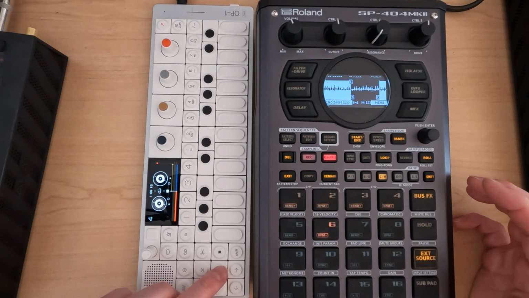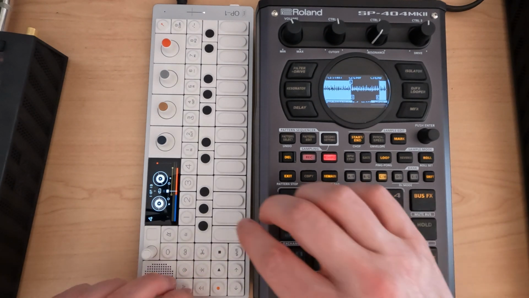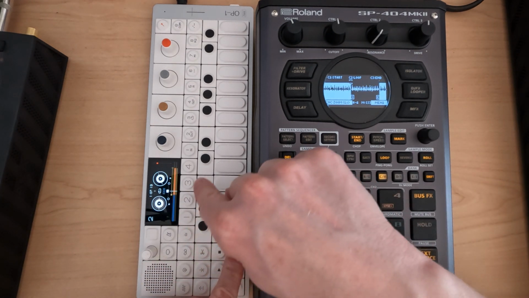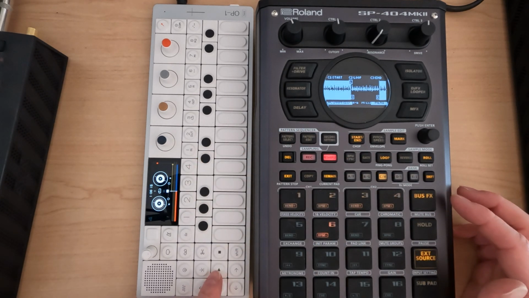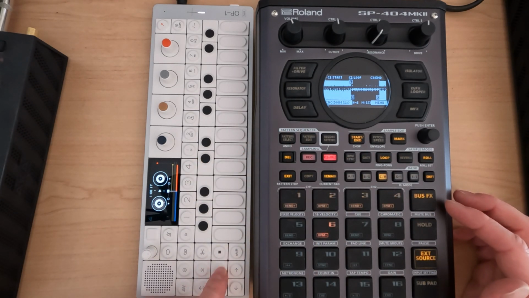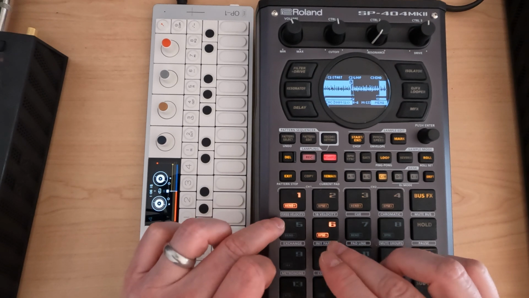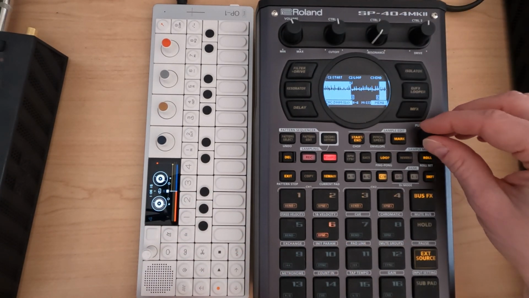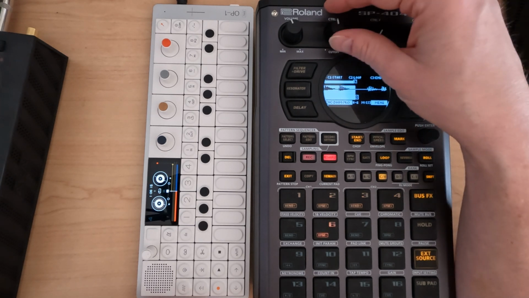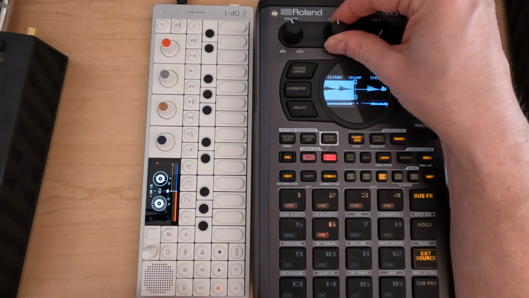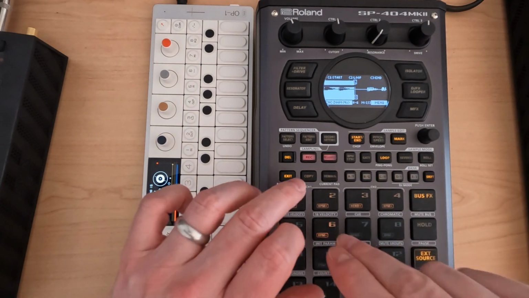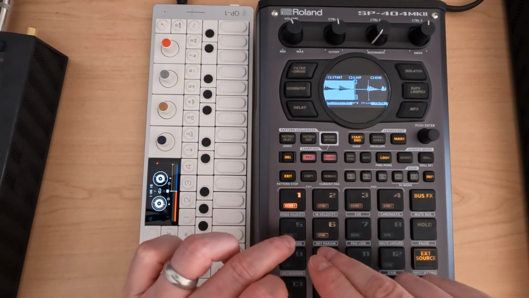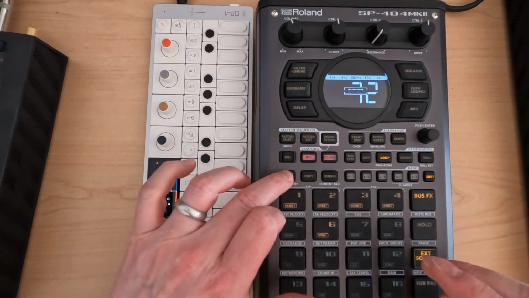Let's hear this for reference again. Of course, I'm on the wrong one. Shift 1 and 2, turn 4 off. Boom, boom. Okay. I still think maybe it's a tiny bit earlier. That sounds much closer. All right.